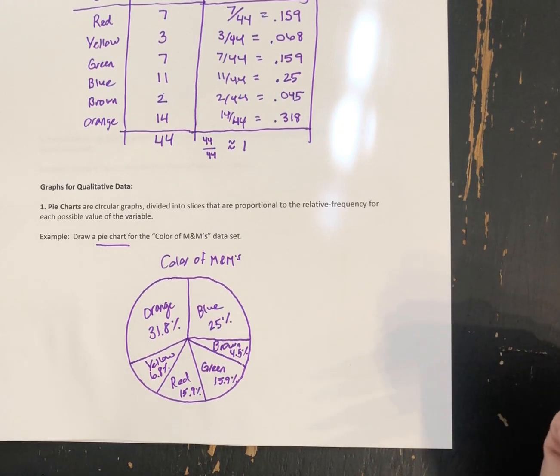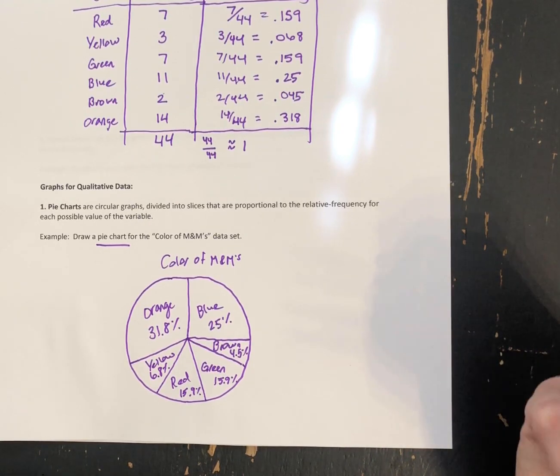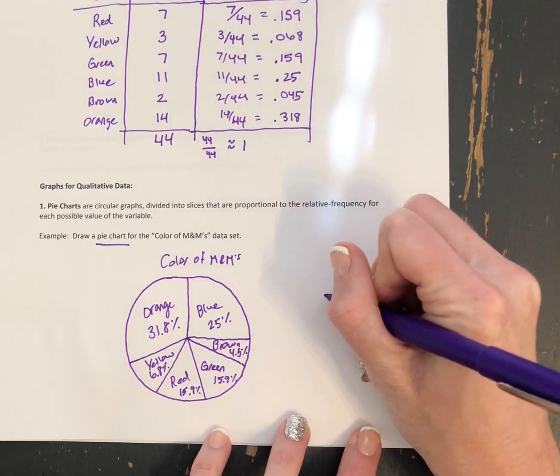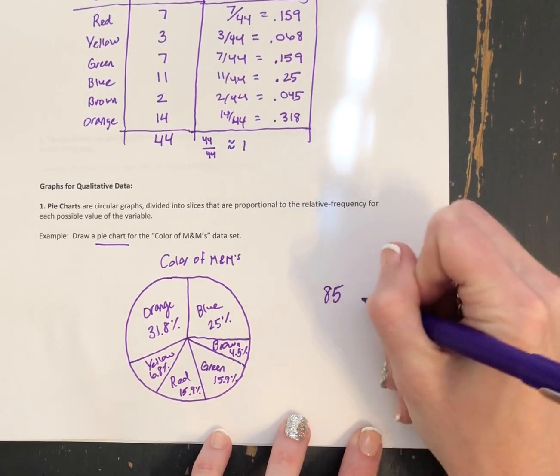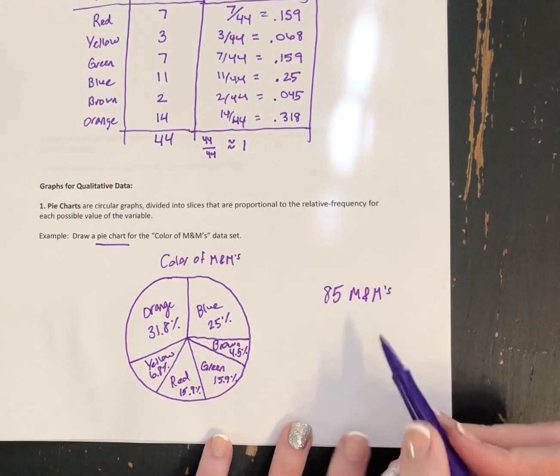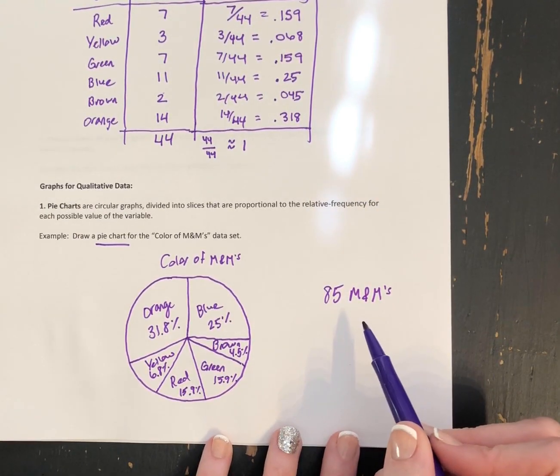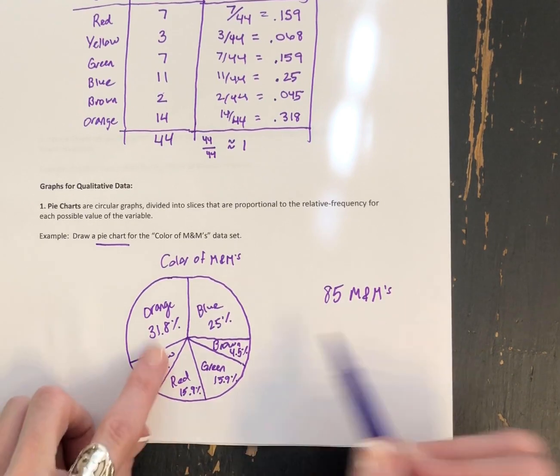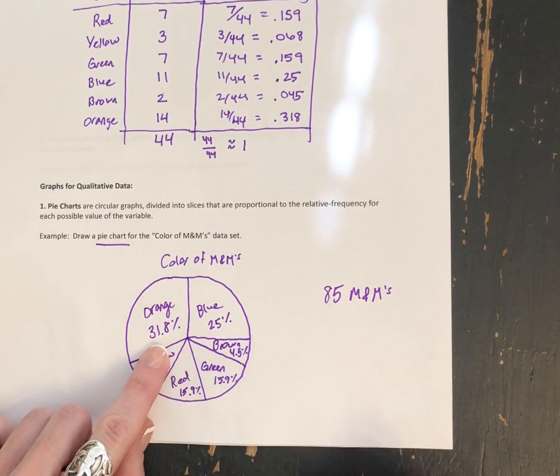So for example, if I got another bag of M&Ms that had, let's say, 85 M&Ms in it, then I might ask you what percentage of those you'd expect to be orange, and we would say 31.8%.